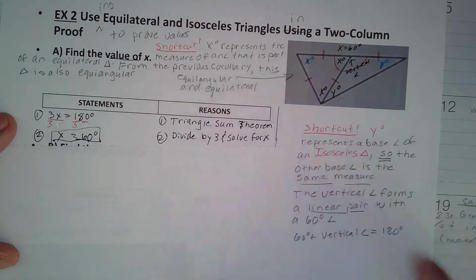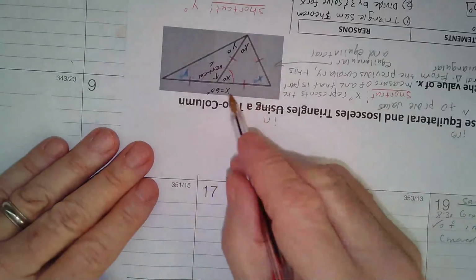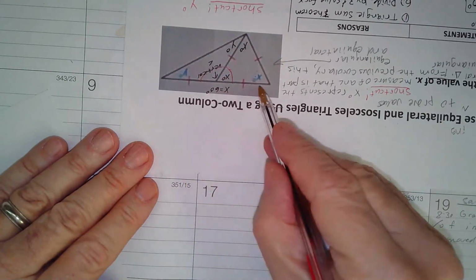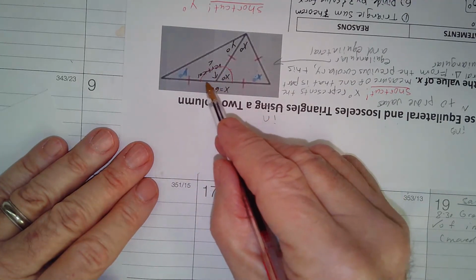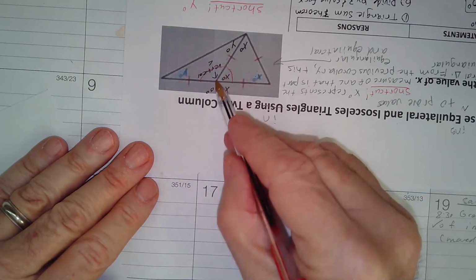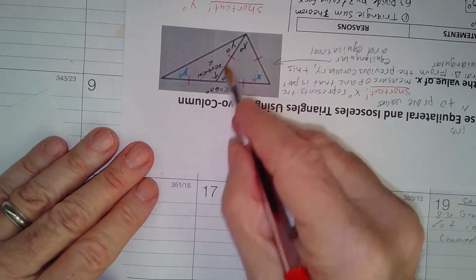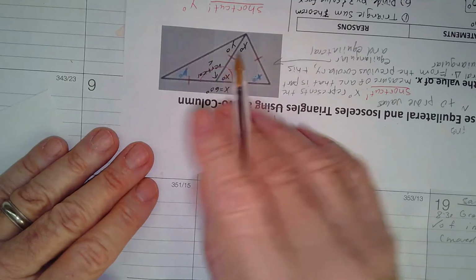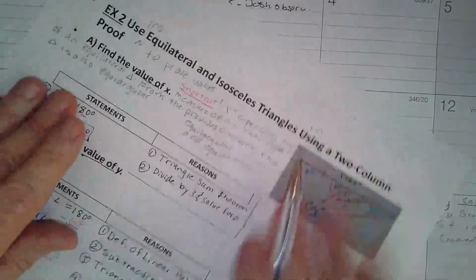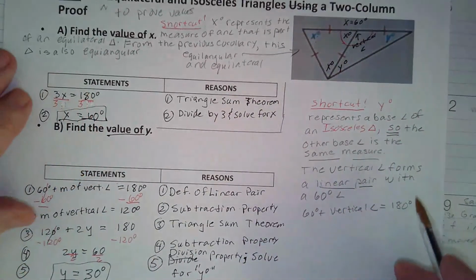Okay, how do I know that? Well, you'll notice that if you turn this around, here you've got the side here, and there's an angle here and an angle here, and they both share this leg here. So this is a linear pair. And linear pairs always equal 180 degrees.